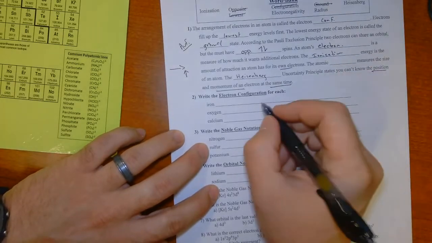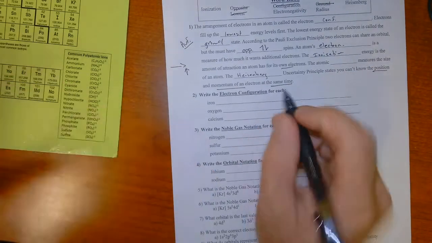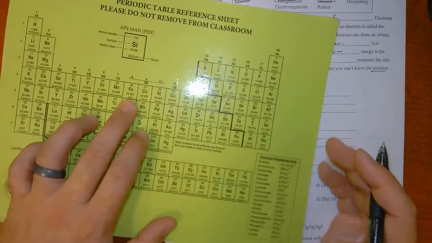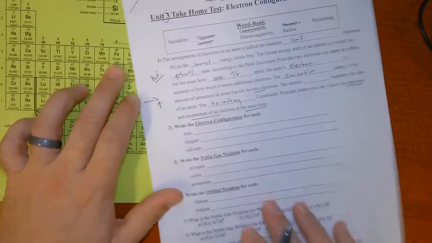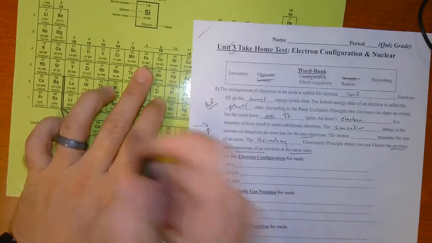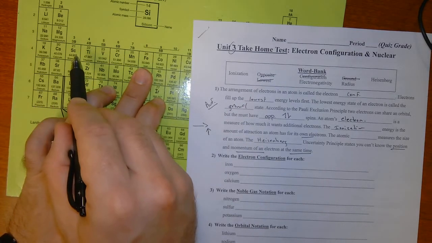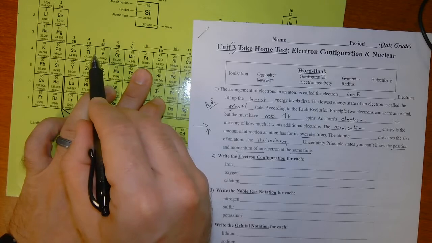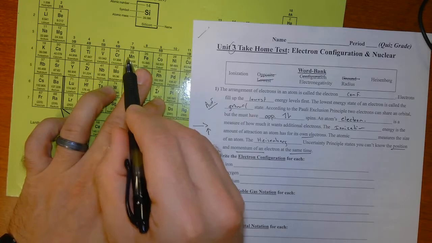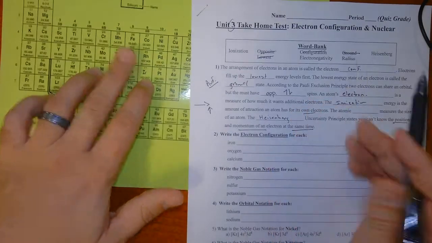All right. So next one, write the electron configuration for iron. So iron is here. Iron is found here, and so we should end at 4s2, and then 3d 1, 2, 3, 4, 5, 6. So 4s2, 3d6.